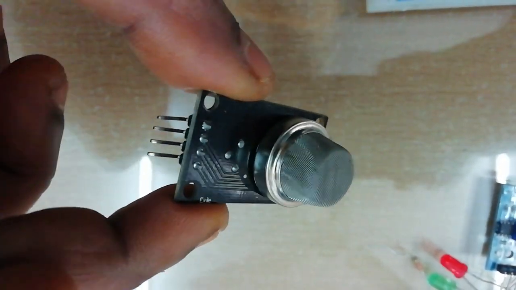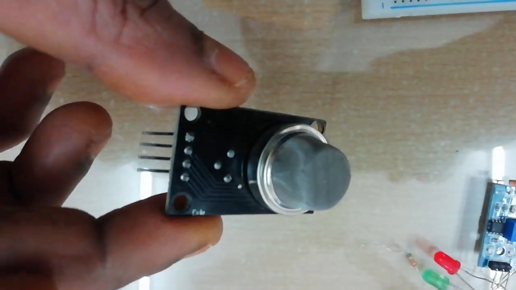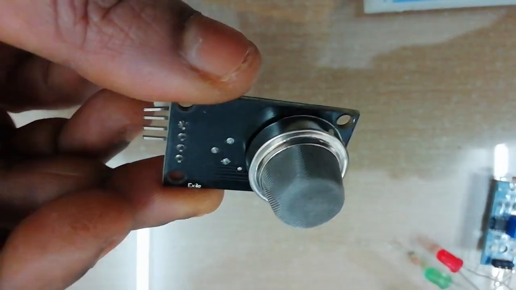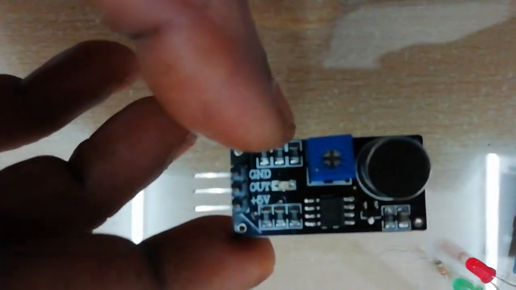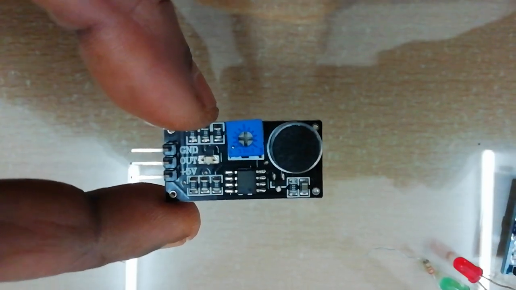Especially for home automation purposes, we can use such sensors. The next one is the sound identification sensor, the sound sensor that we can use.